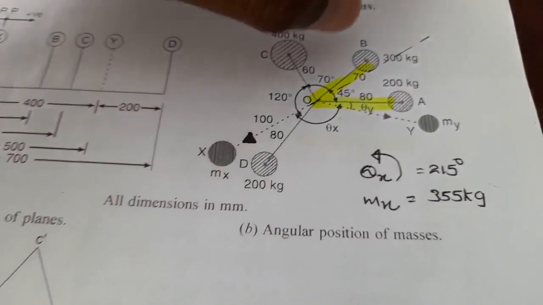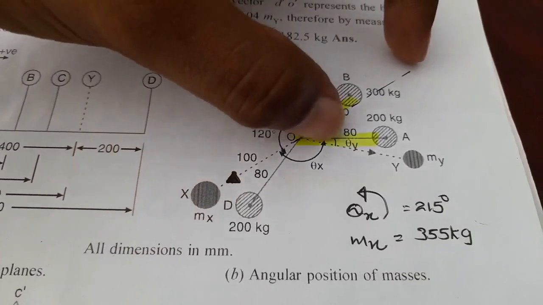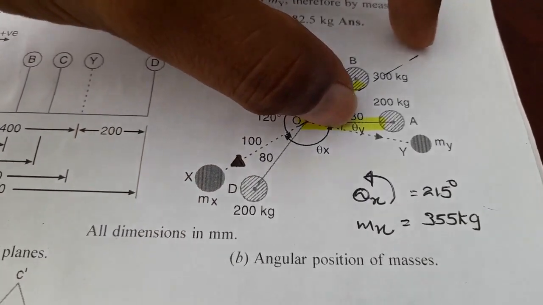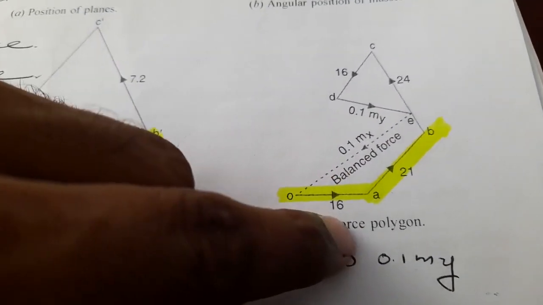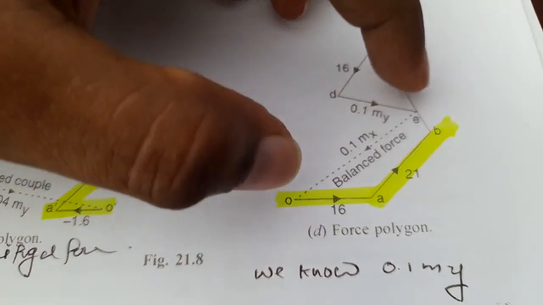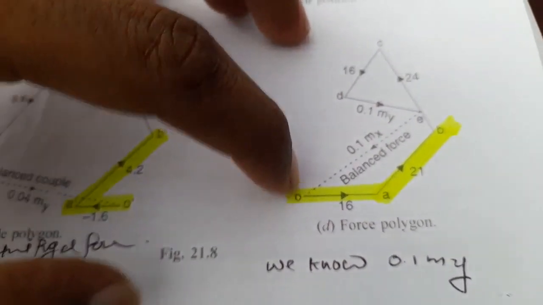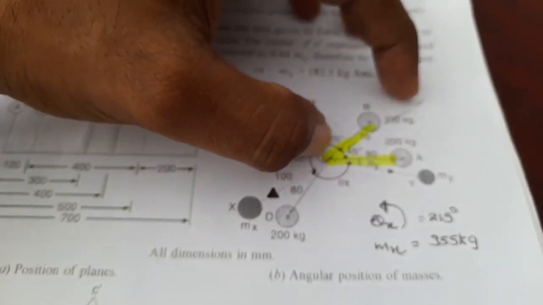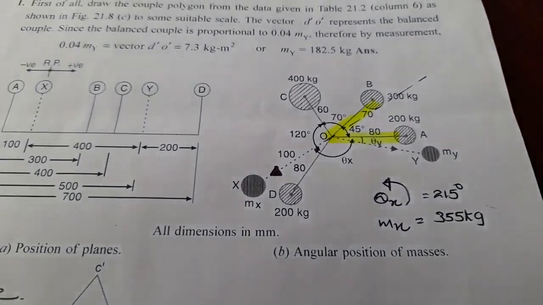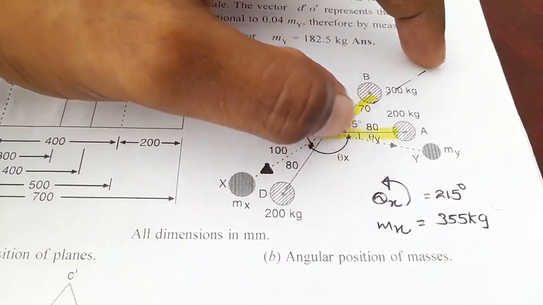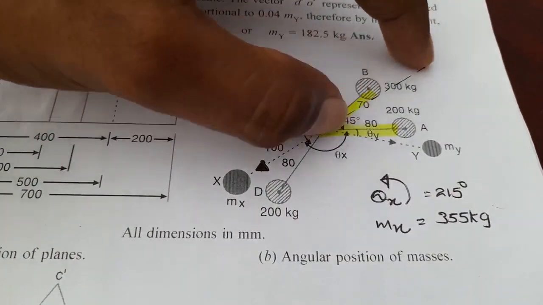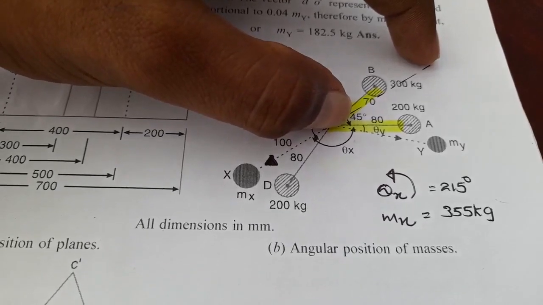If you consider this section of the parallel line and look at the direction from the first polygon, it is directed from E to O. If you think in this perspective, that direction is from here towards the center, so that cannot be considered a centrifugal force.